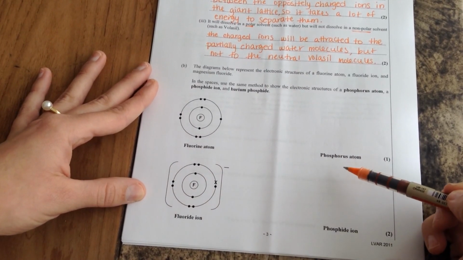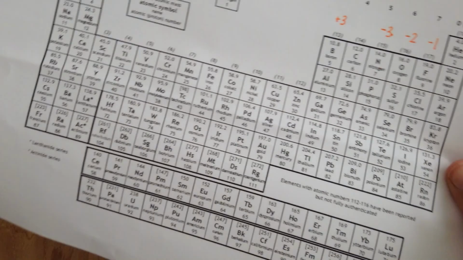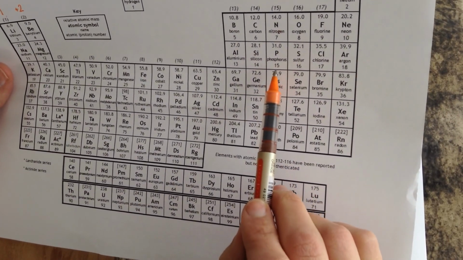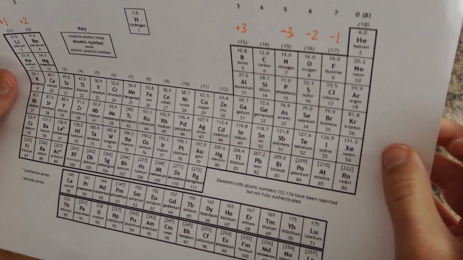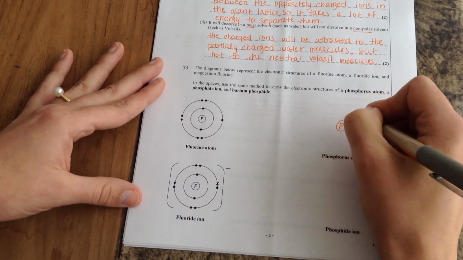So we're going to do the same thing with a phosphorus atom. If we look at our periodic table, we see phosphorus has 15 electrons. So we have our phosphorus. We need our 15 electrons.